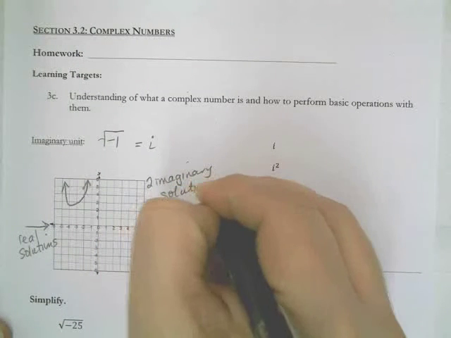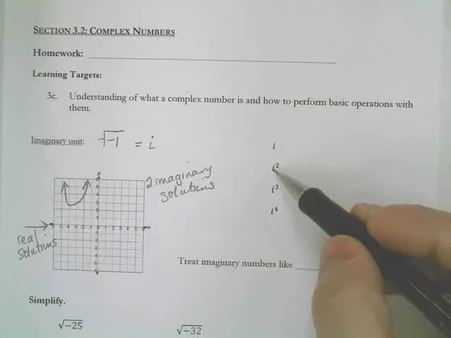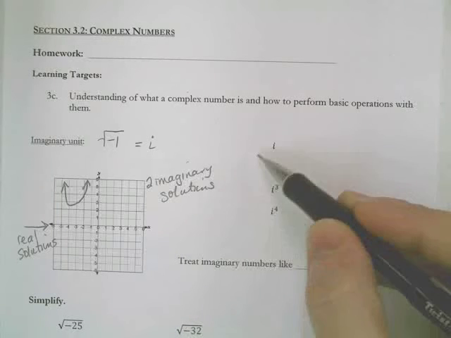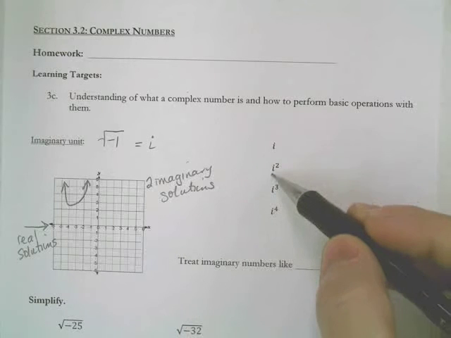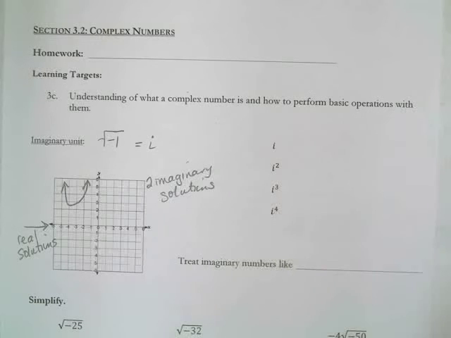Now, something you need to know about imaginary numbers is that you're not allowed to use exponents. You'll get exponents, but you can't leave your final answer in exponents. So this is the pattern. It's going to be i squared, i to the third, i to the fourth, and then it would continue up: i to the fifth, i to the sixth, i to the seventh, i to the eighth, and so forth.